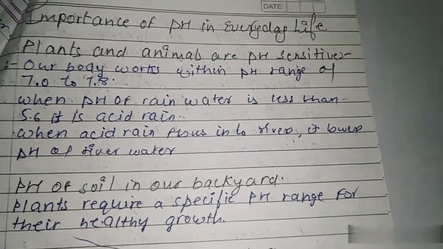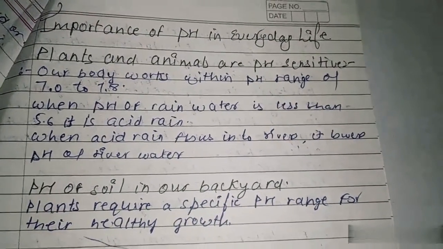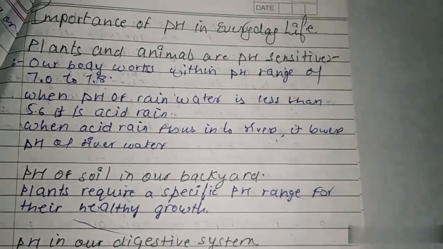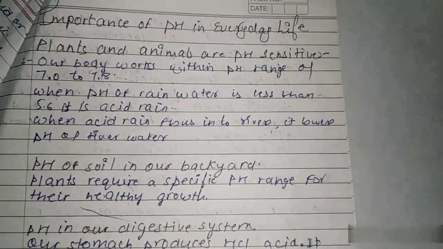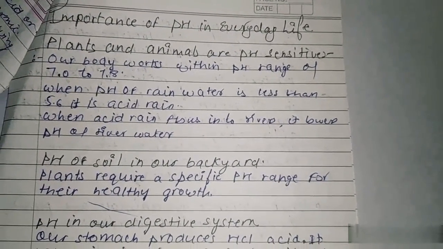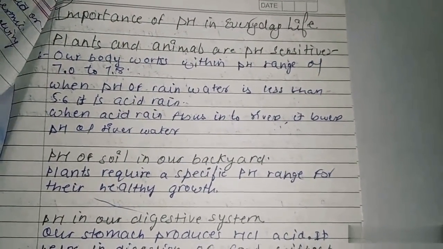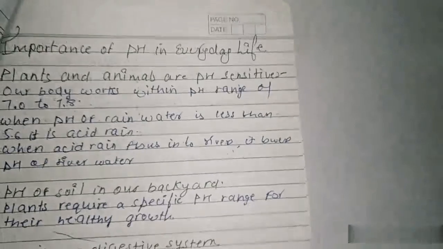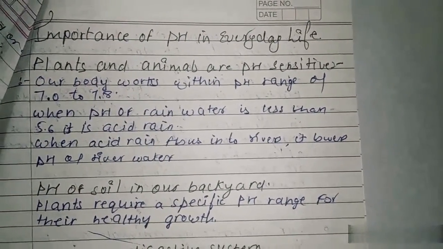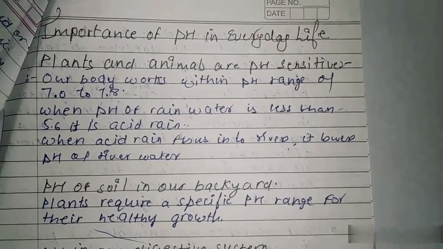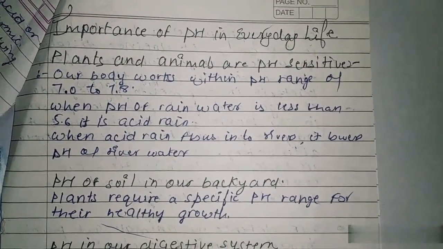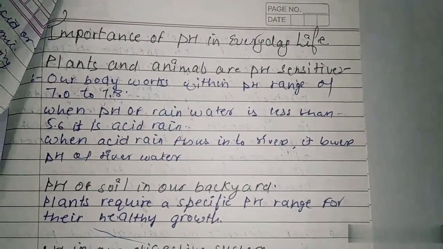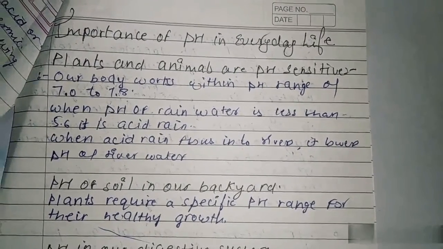When the pH of rainwater is less than 5.6, such rain is called acid rain. ठीक है. When acid rain flows into rivers, it lowers the pH of the river water, which is not fit for aquatic plants and animals to live. So I again repeat it. Our body works within the pH range of 7.0 to 7.8. When the pH of rainwater is less than 5.6, it is acid rain. When acid rain flows into rivers, it lowers the pH of river water, which is not fit for aquatic plants and animals to live there.